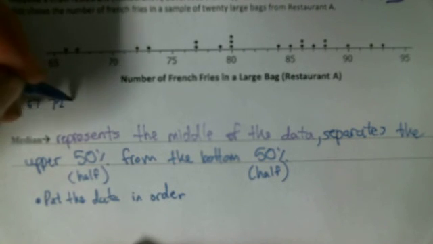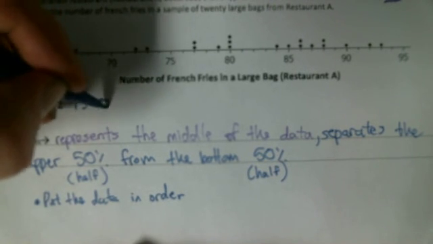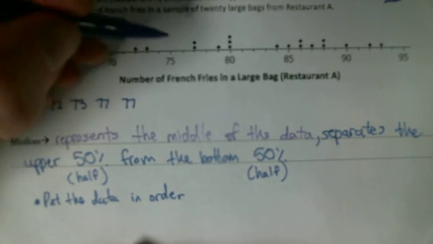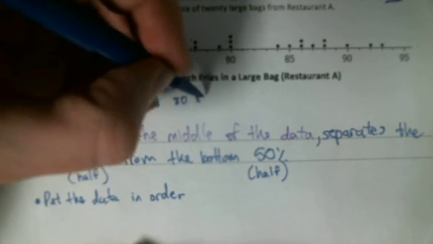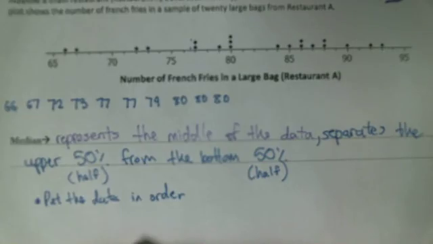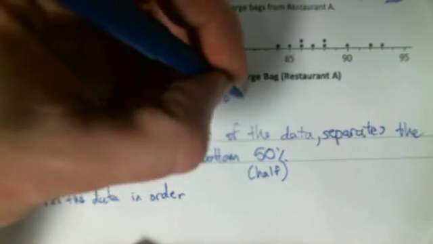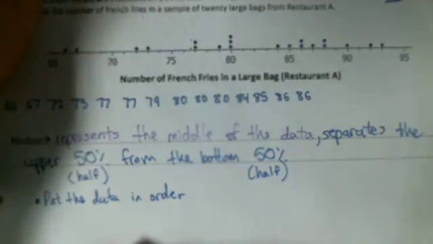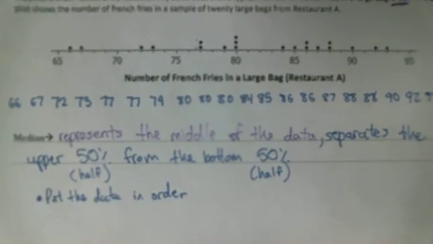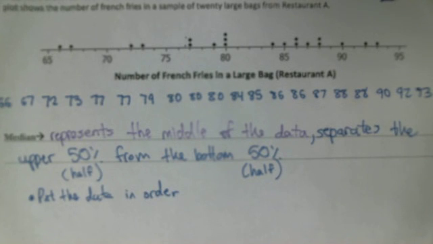I'm just going to keep going with that. I don't need to say each number. I put two 77s because there's two dots on 77. I put 3 80s because there's 3 dots on 80. I'm going to write small because I got to fit a lot of numbers in here still. 2 86s since we have 2 dots on 86. And there we go. We've got all of our data put in order using our dot plot.